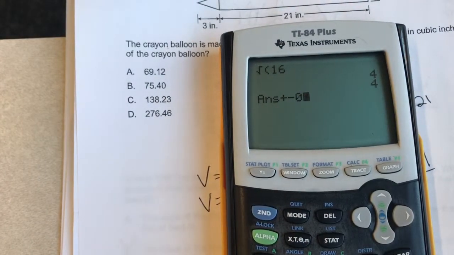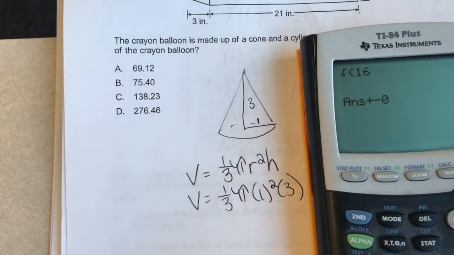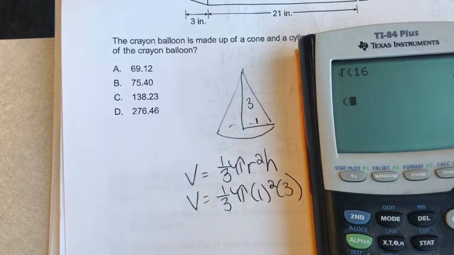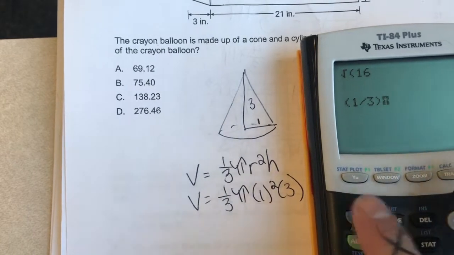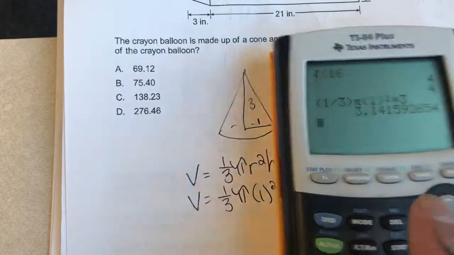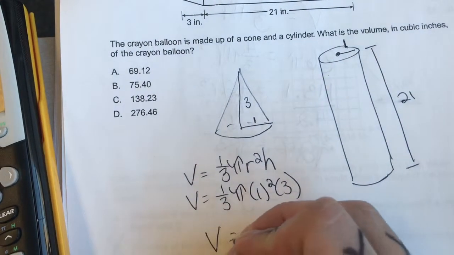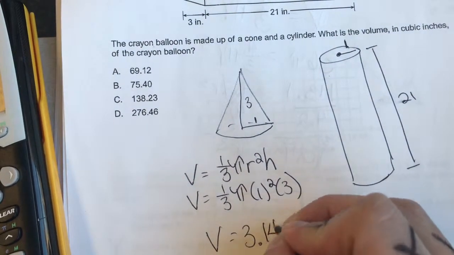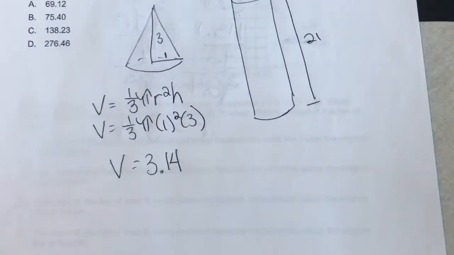1/3 pi, 1 squared, which is 1, times 3. All right, look at that, it's pi, 3.14. Okay, so that's my cone.